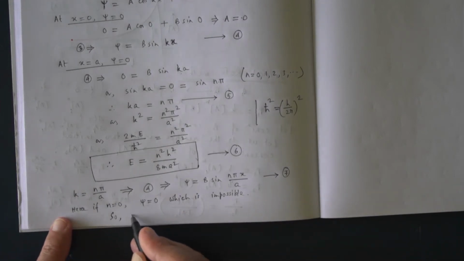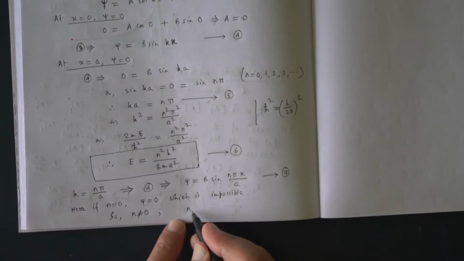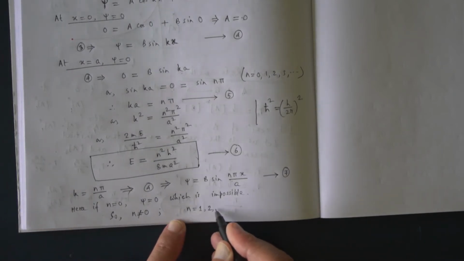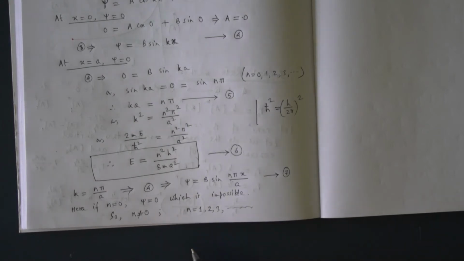So n cannot be 0. That is, n can be 1, 2, 3, etc., but it cannot be 0.